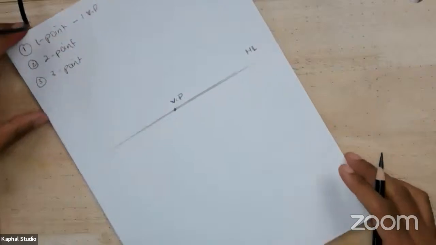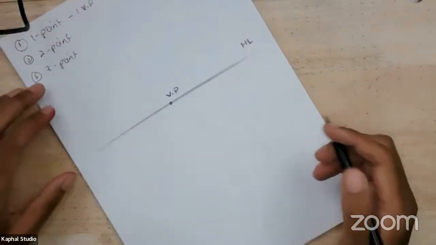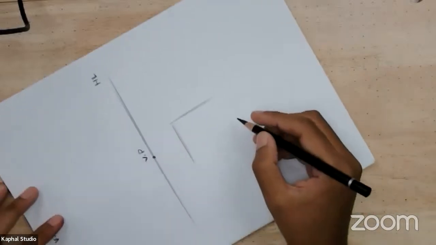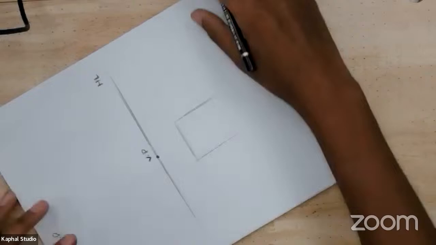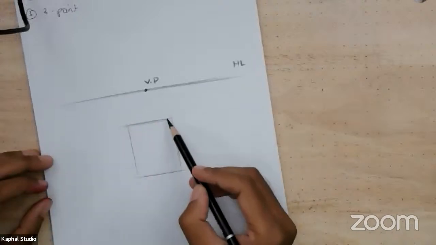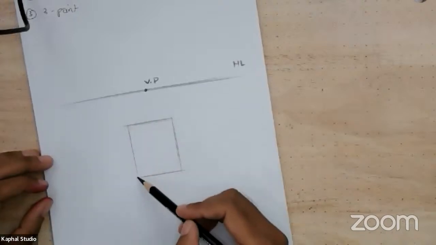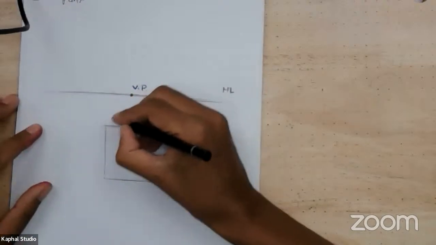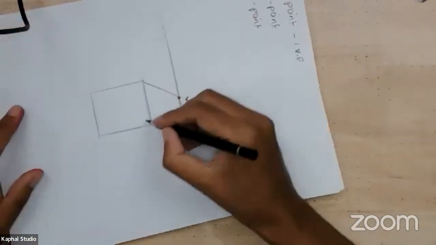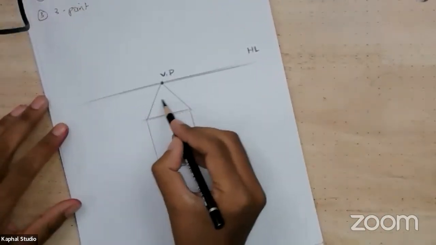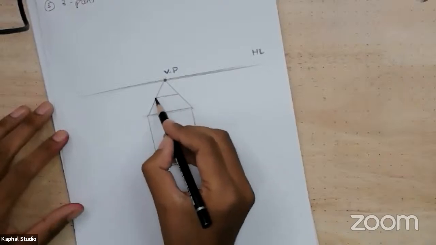So let's say for this example, we'll draw a very simple cube. And we know that these corners from here, the lines are converging towards this vanishing point. So let's say top surface. So suppose we are seeing this much of surface on top view.